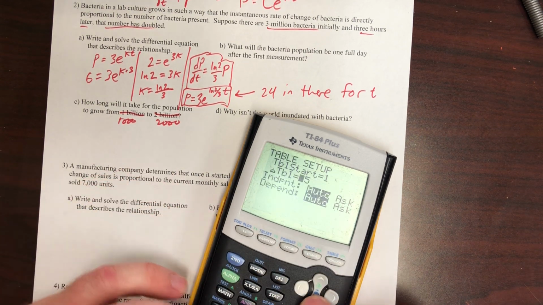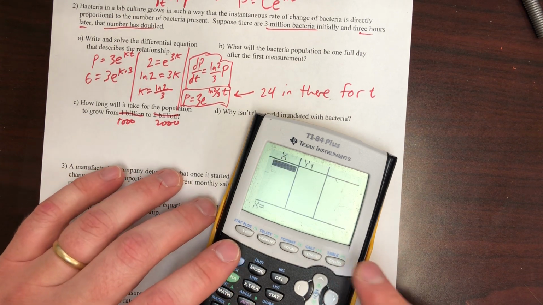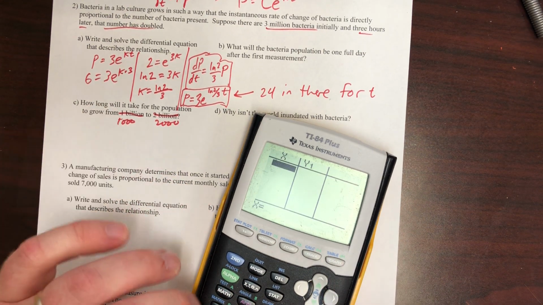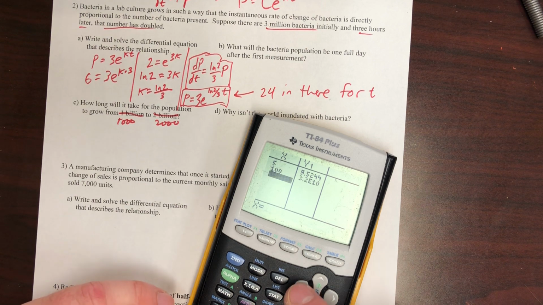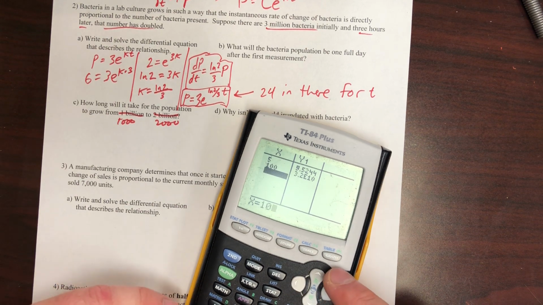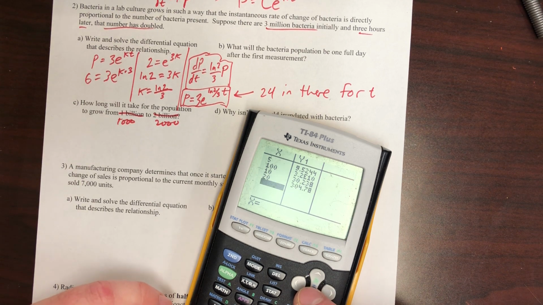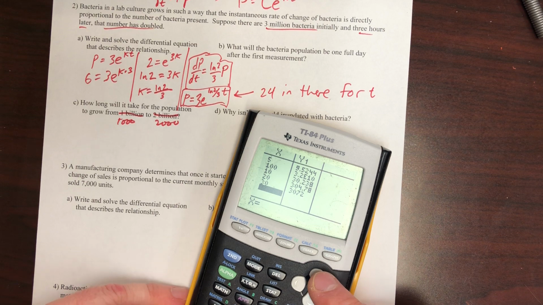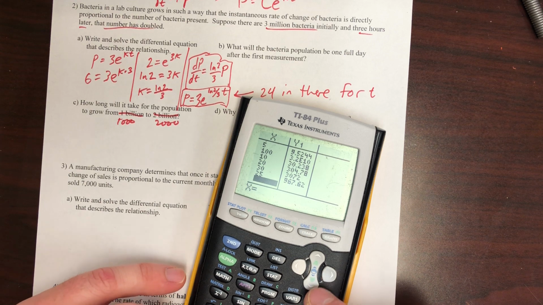So I could go into my table here, and I'm going to go into table set, change it to ask, just to find out, like, when do I even hit 1,000? Is it 5 hours in? No. What about 100 hours in? Oh, yeah, that's a lot. Okay, 10 hours in, 20 hours in, 30 hours in. Okay, so 30 hours, I'm at 3072. At 25 hours, I'm at 967. All right.